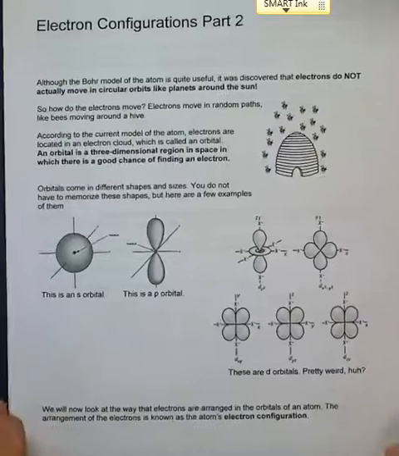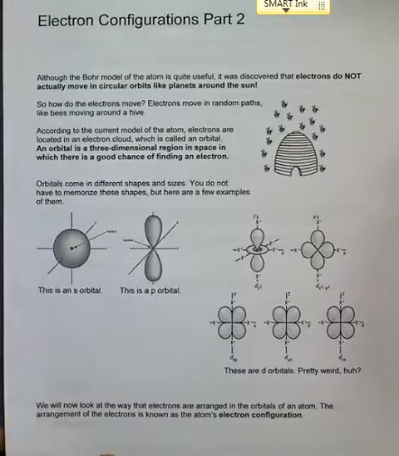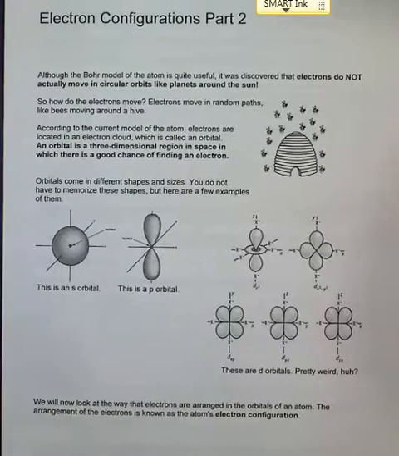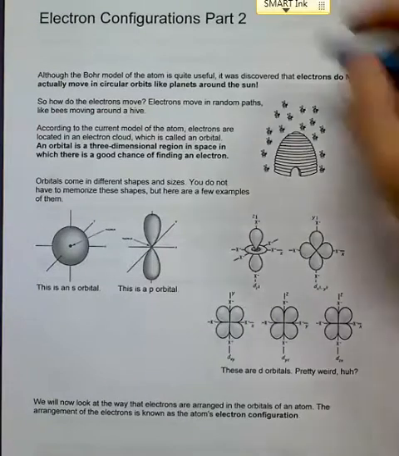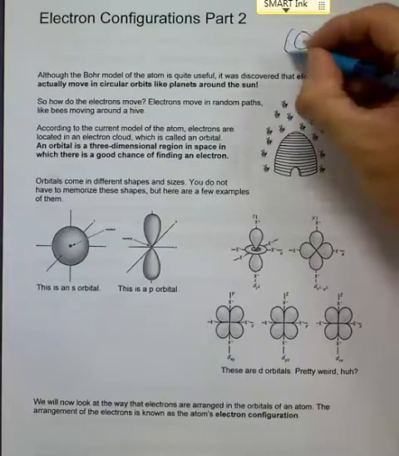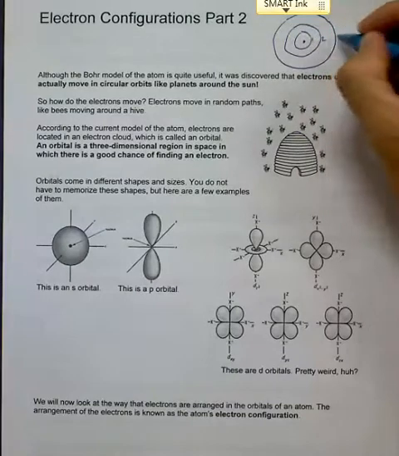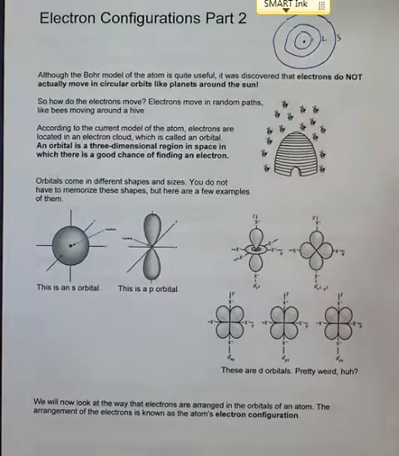So last class we talked about how the electrons are arranged in energy levels inside of an atom. And we ended up with the Bohr model, which basically says that the electrons exist in little orbits, in little circles, kind of like this, where you've got the nucleus, you've got the first energy level, the second energy level, the third energy level, and so on like that. Well, it turns out that that's not exactly the case.